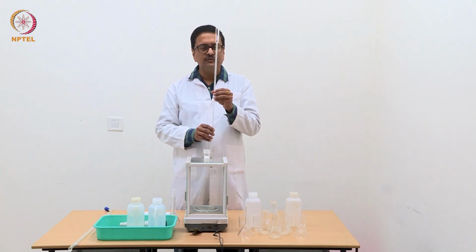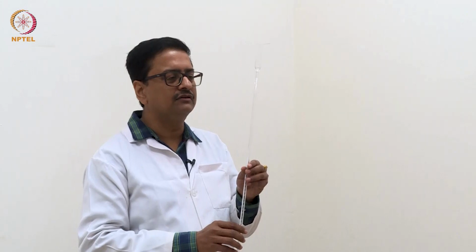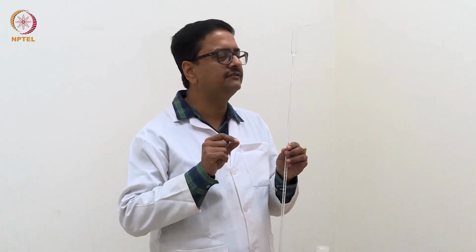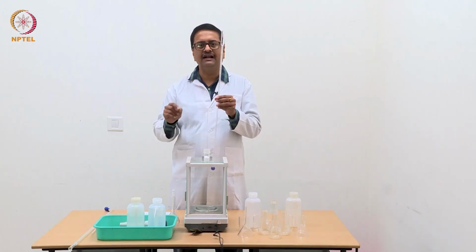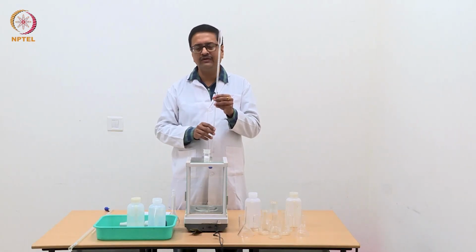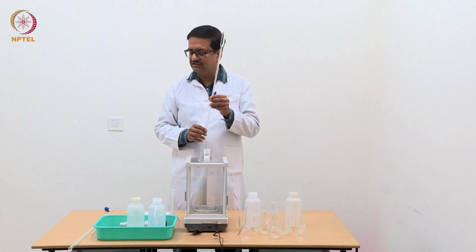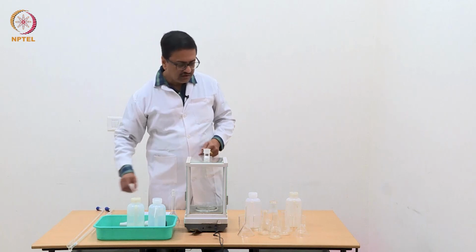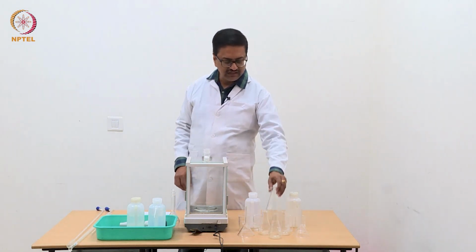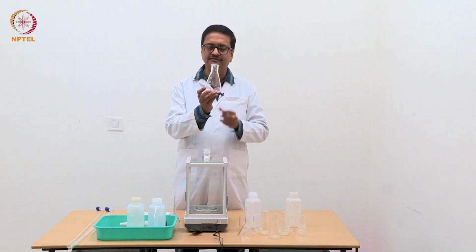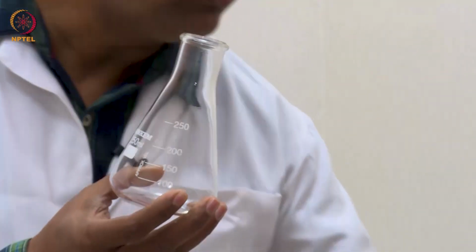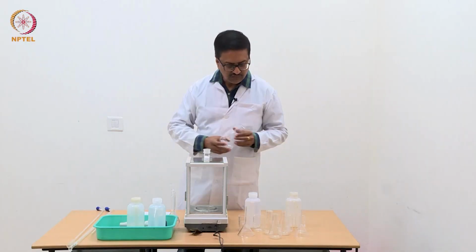Why is that? Because we need the reading of the pH or conductance value after a very small amount of addition of the titrant liquid, which may be sodium hydroxide or maybe silver nitrate solution. In addition to that, we will need some conical flasks like this, 250 ml conical flasks or 100 ml conical flasks for titration.